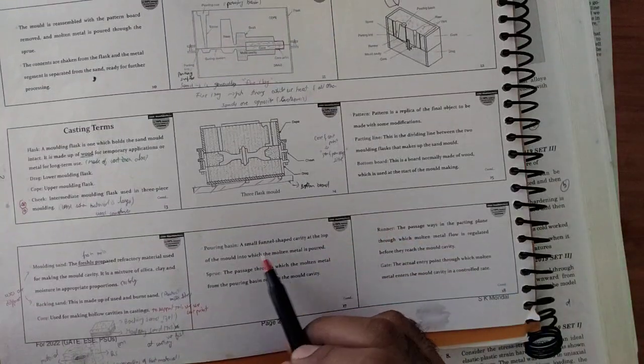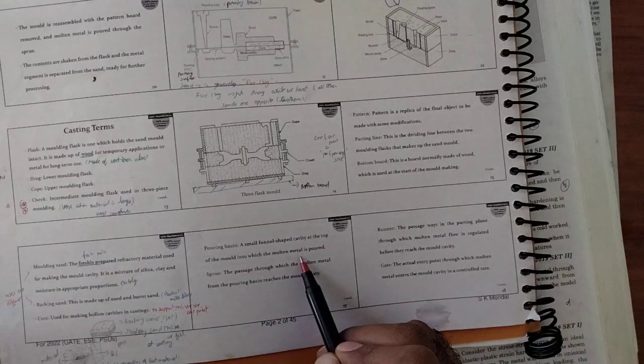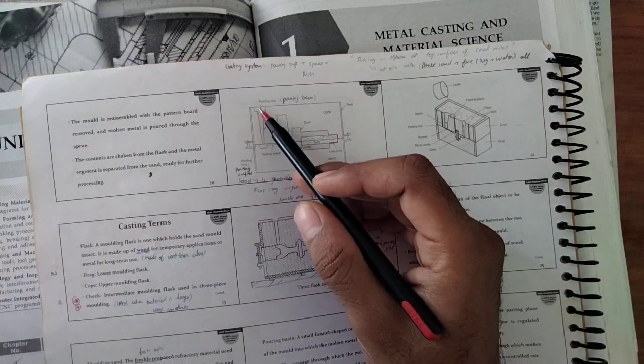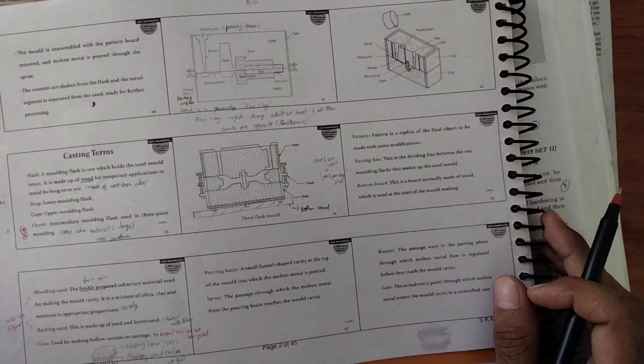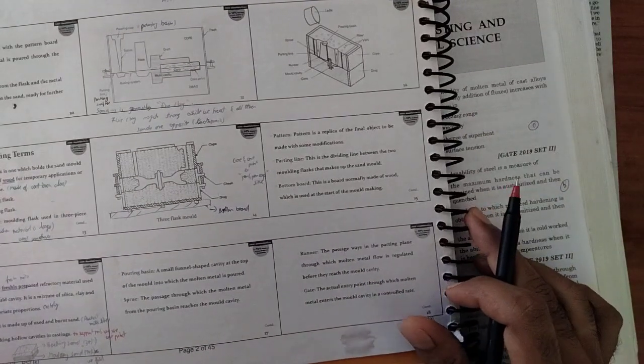So the pouring basin is a small funnel shape at the top, through which the molten metal is poured into the molding cavity. Next is the sprue. The sprue is the running area, the passage that runs down and connects the pouring basin with the mold cavity. The mold cavity is the shape of the product that we need to get.